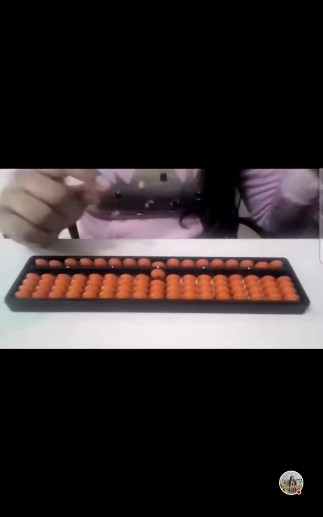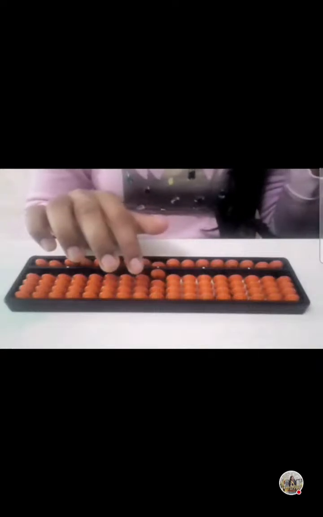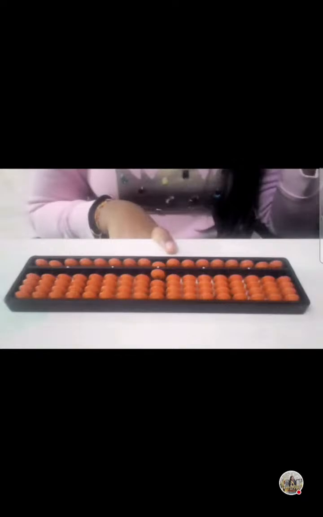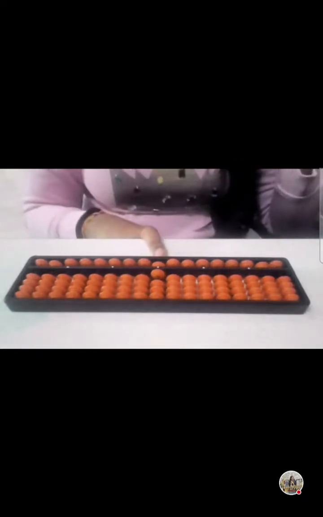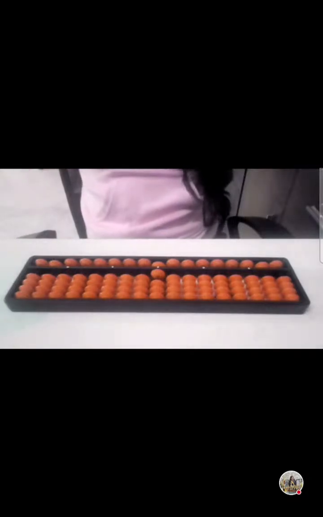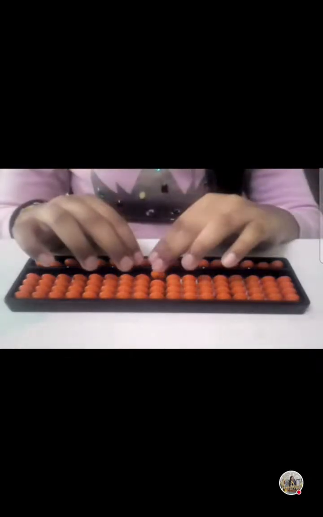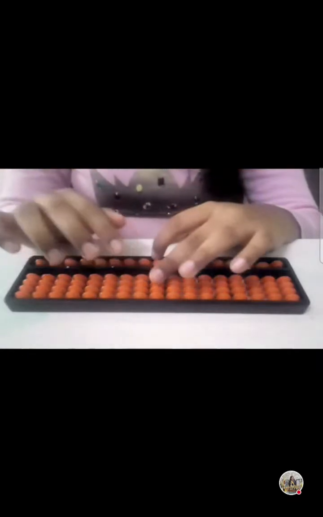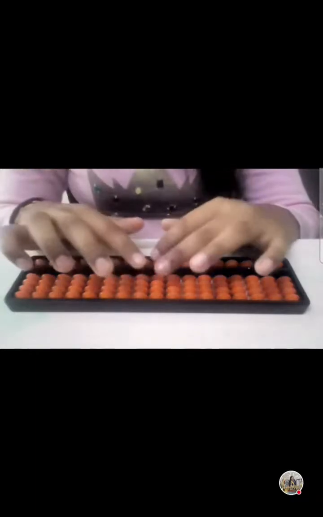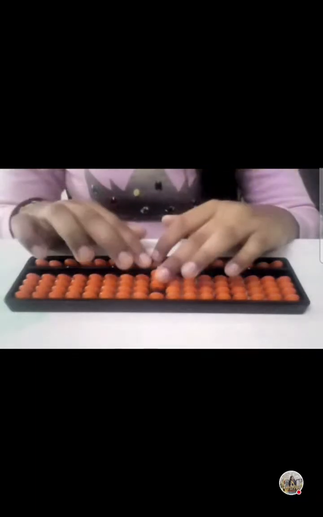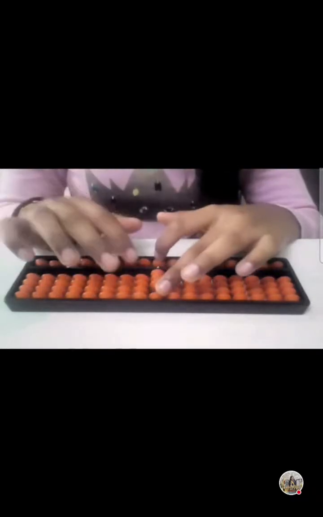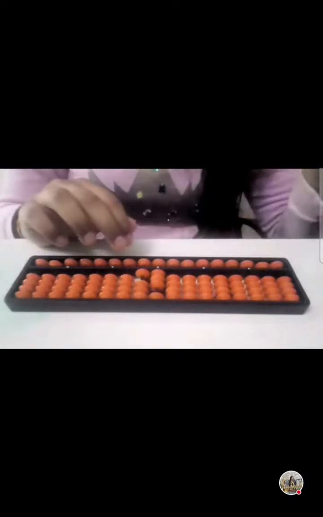6 plus 4 I cannot do directly because only 3 beads are left here, and I cannot do it with the help of small friends because 5 is already being used here. So what will I use? I will use the help of big friends. Now what is the formula for big friends? Minus 6 plus 10. So minus 6 plus 10, our answer is 10. 7 plus 4, same formula, minus 6 plus 10, our answer is 11. 8 plus 4, same formula, answer is 12. 9 plus 4, minus 6 plus 10, answer is 13.